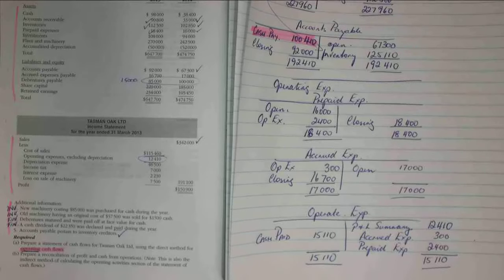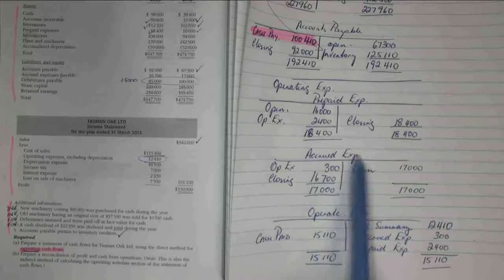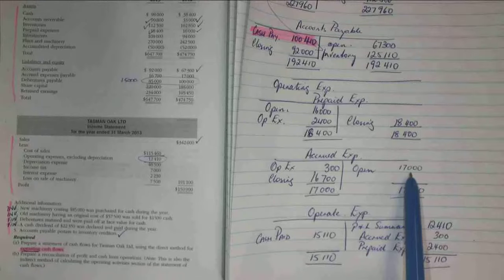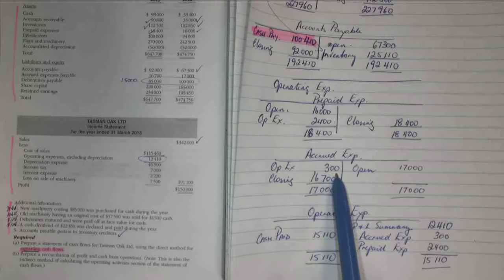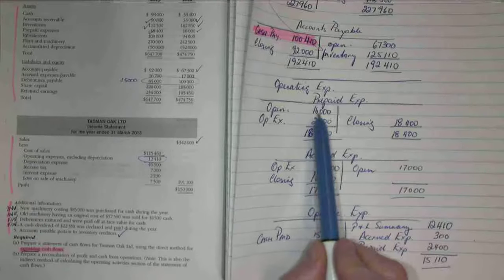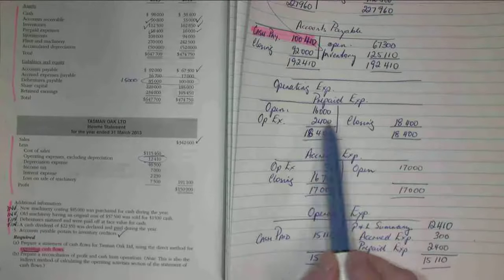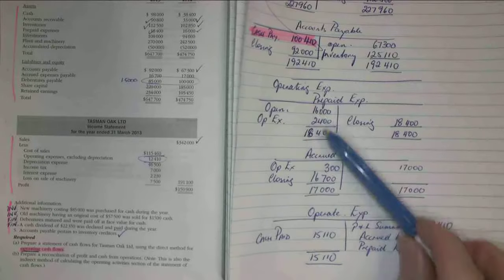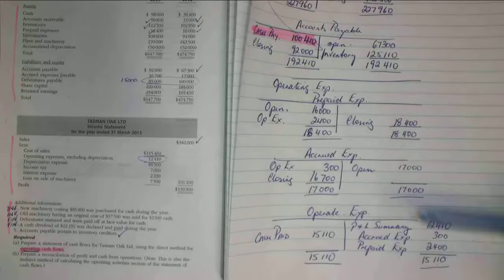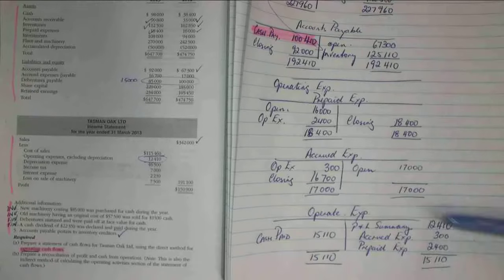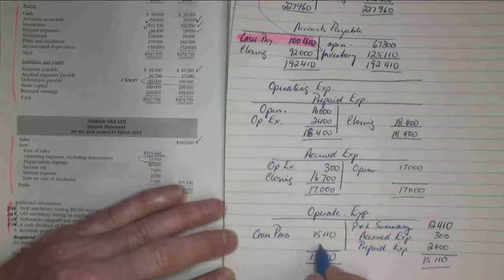How come the prepaid expense and accrued expense are both on the same side? Well, they were both on the same side here. What happened is my accrued expenses started with a credit balance, and it comes down, so it must have been a debit. And my prepaid expenses started with a debit balance and increased, so it must have been another debit. And now my debit here has my credit here, and my debit here has my credit here. So it's just my journal entries, how I post them. Because what we're looking for is the payments.